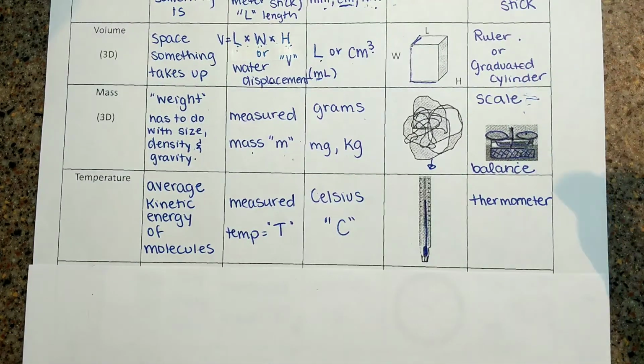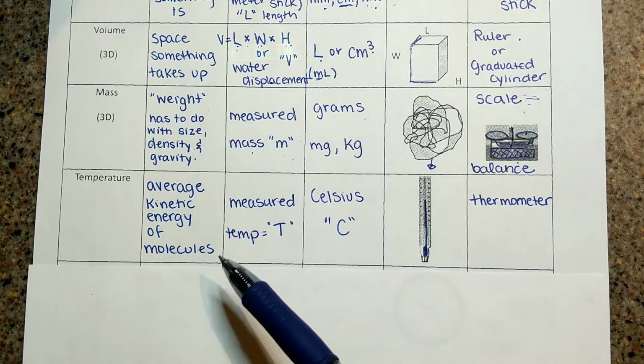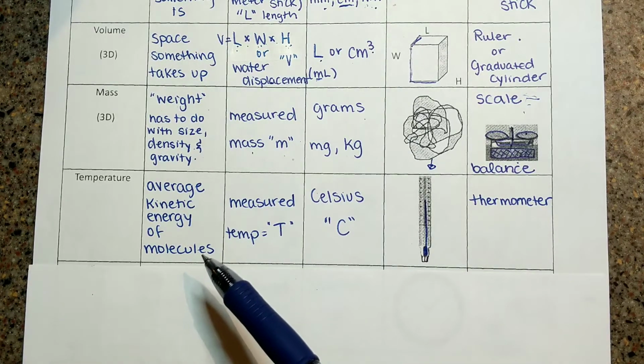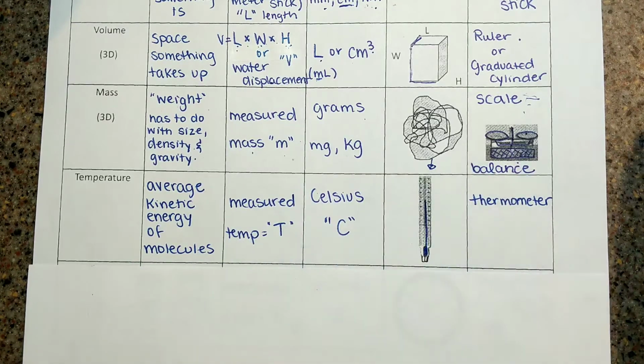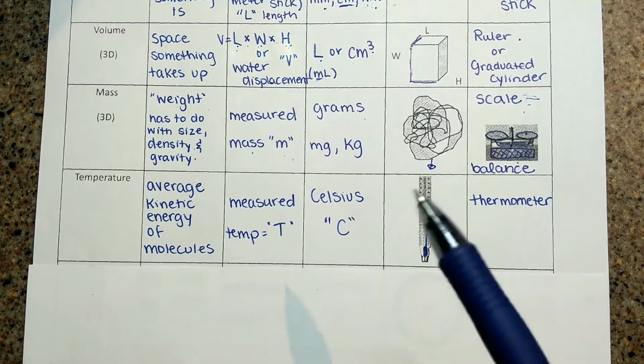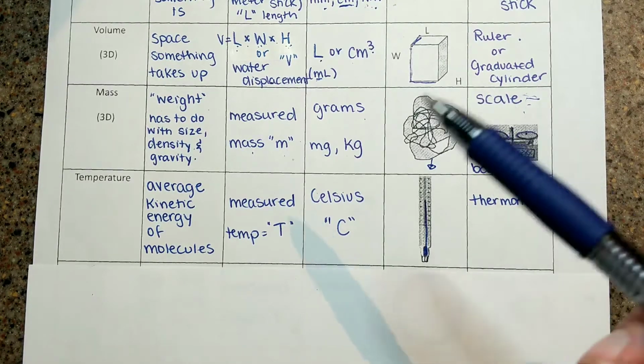Another measurement we'll take is temperature. Temperature, commonly thought of as how hot or cold something is, really isn't that. Temperature is a measure of the average kinetic energy of molecules, or how fast molecules are moving. So if something has a high temperature, its molecules are moving super fast. If something has a low temperature, molecules are moving slow. That's why solids are at low temperatures and gases are at high temperatures, because gas molecules move all around, whereas solid molecules just kind of vibrate in place.